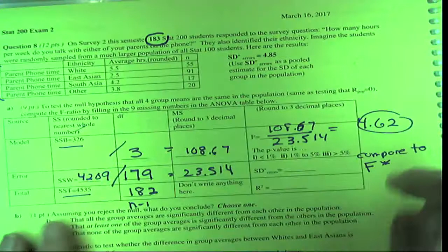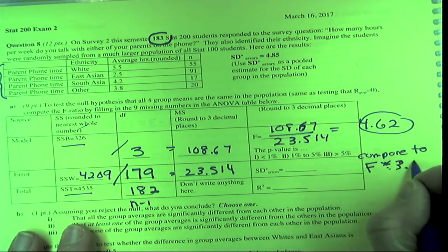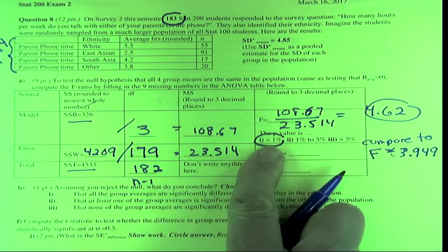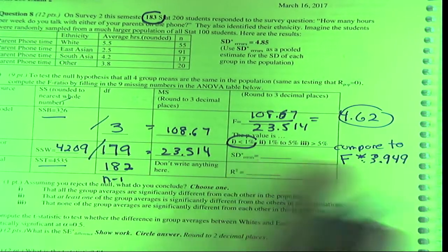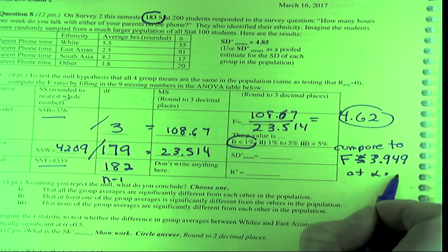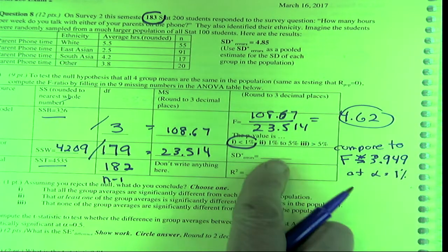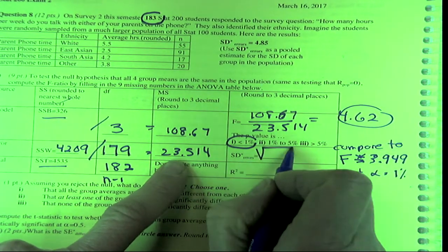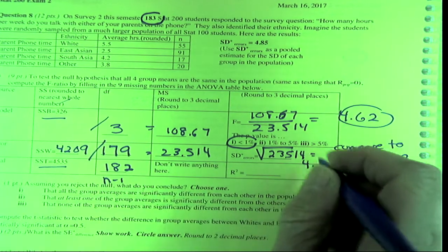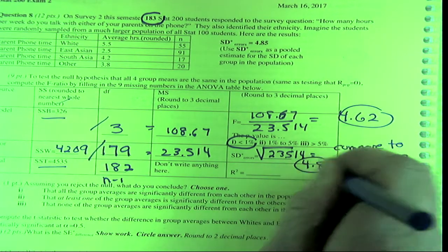What does the question ask? Let's go back to the question. So we're going to compare to the F star, we'll compare it to that one, 3.949, and that was at 1%, so we can say it's less than 1%. You can't do it exactly, but we know it's less than 1% because that was at alpha equals 1%. All right, now this, the SD plus errors, you just take the square root of that. 4.85.